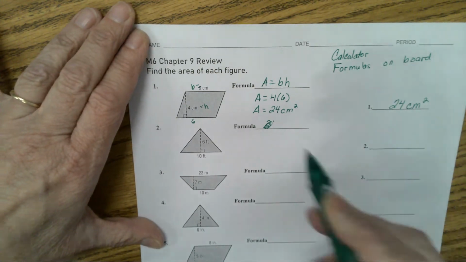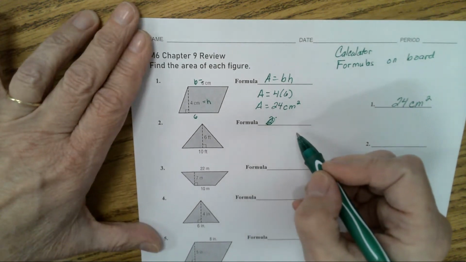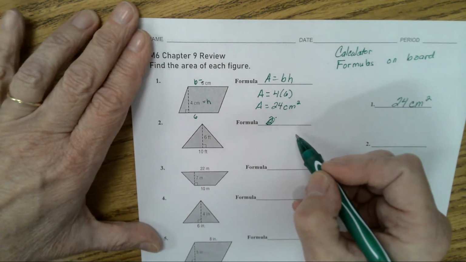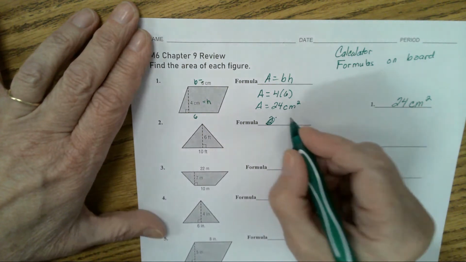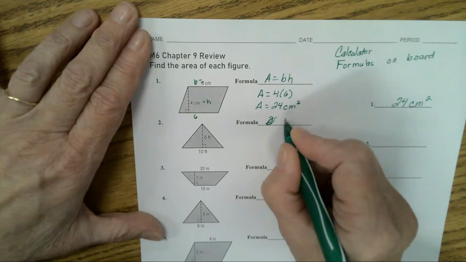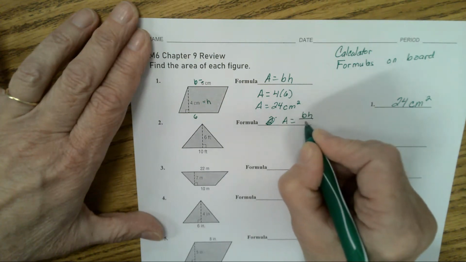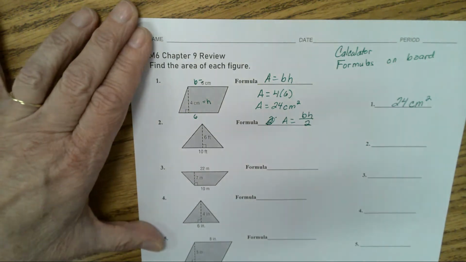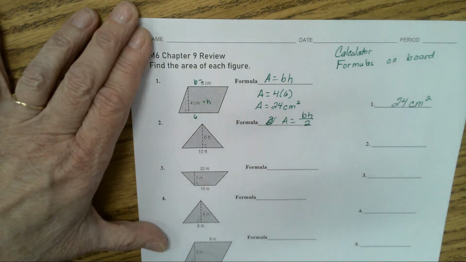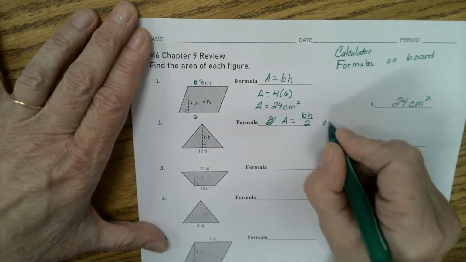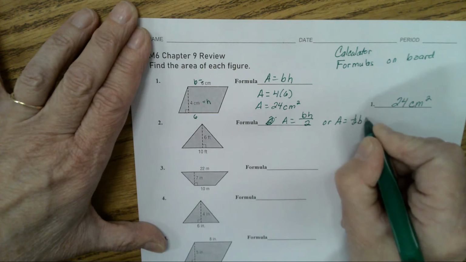The next shape. What shape is number 2? Triangle. If it says identify the shape, you tell the name of it, okay? So this is a triangle, and the formula is area equals base times height divided by 2. Everyone understand that? Now, if it's a multiple choice on the test, you could also choose area equals 1/2 base times height.